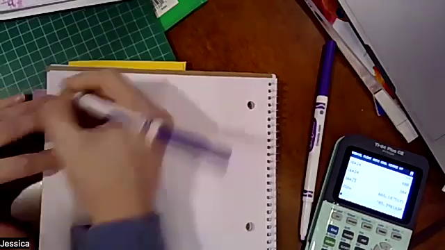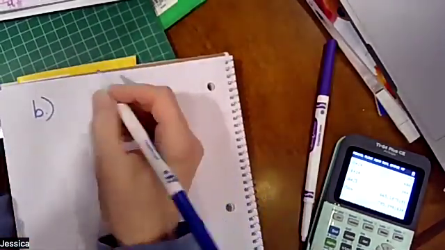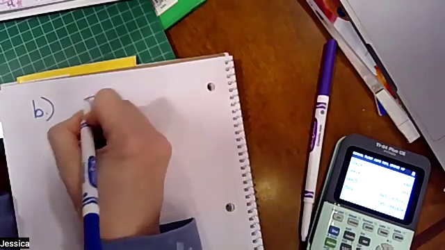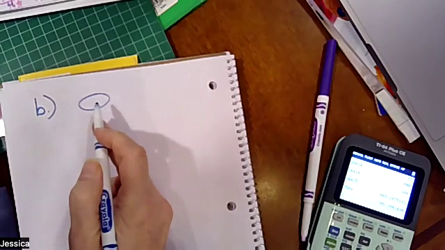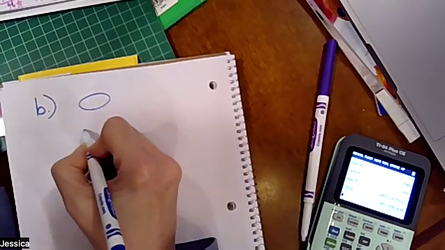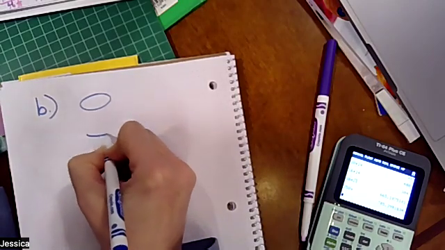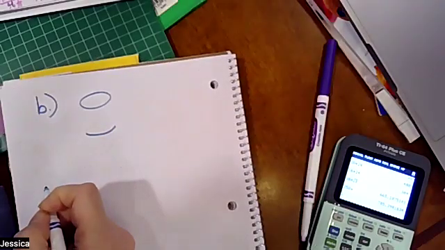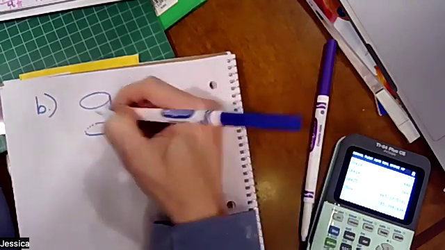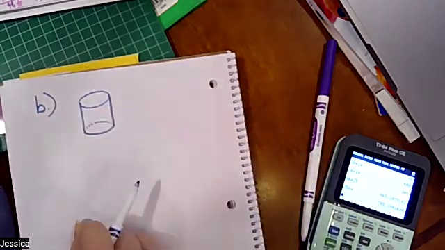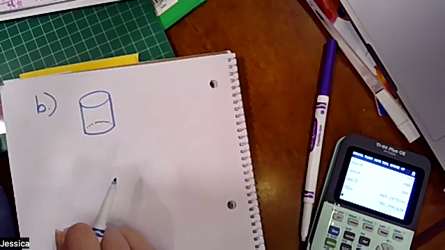Let's go ahead and do example 2B. And it's going to look like this. Go ahead and do an oval on the top. We know it's a circle, but again, we're trying to draw these three-dimensionally. And then do kind of a matching partial on the bottom, but then finish it out with dots and then connect. And hopefully that kind of looks like a three-dimensional cylinder.